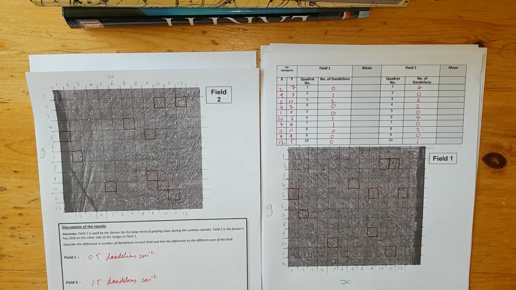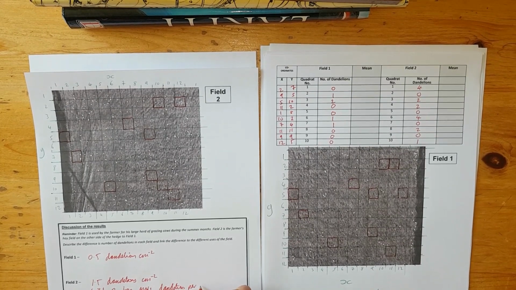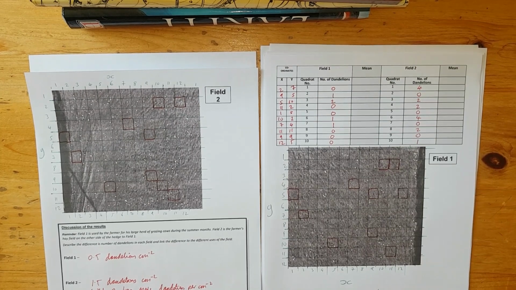So field 2 has got more dandelions per square centimetre than field 1. We could put that in quantitative terms, so 3 times as many. Why? Well, who knows? They're grazing cows. Well, maybe they eat the dandelions. Maybe they poop, and the dandelions don't like that. So maybe, we don't actually know.